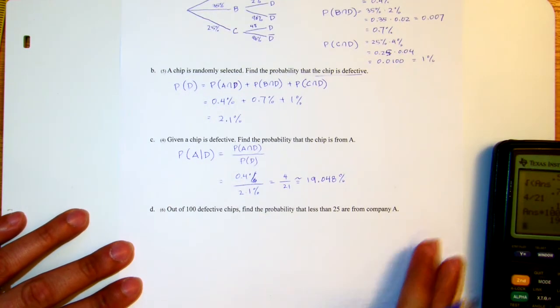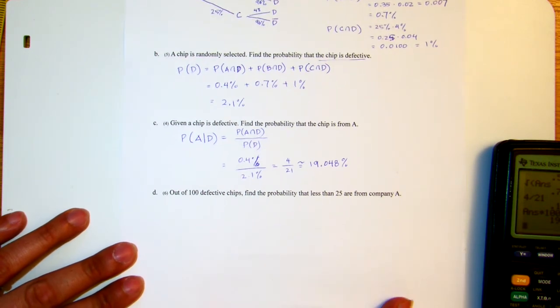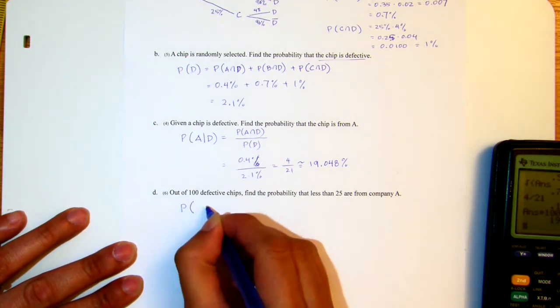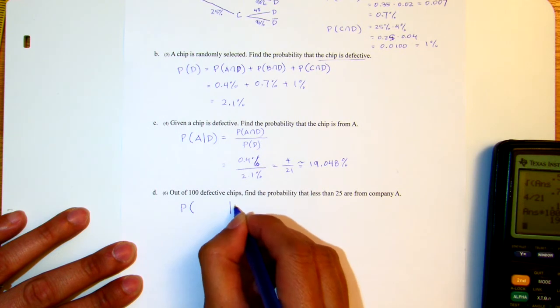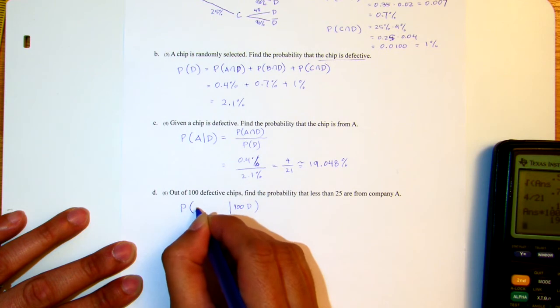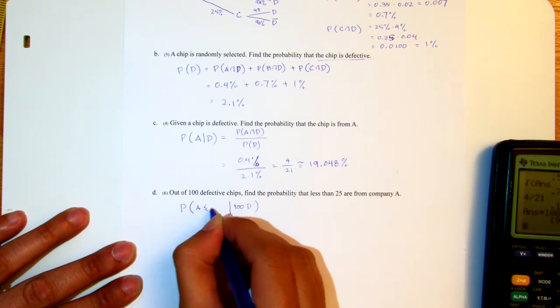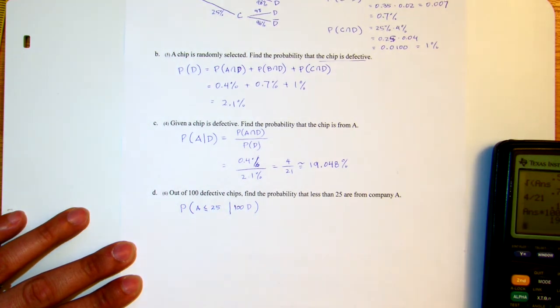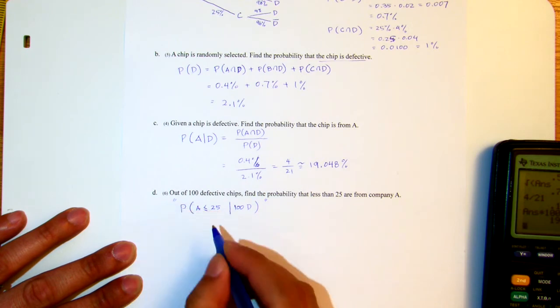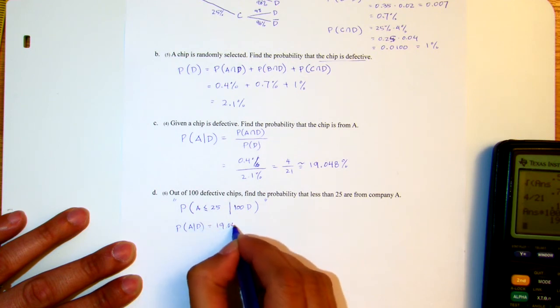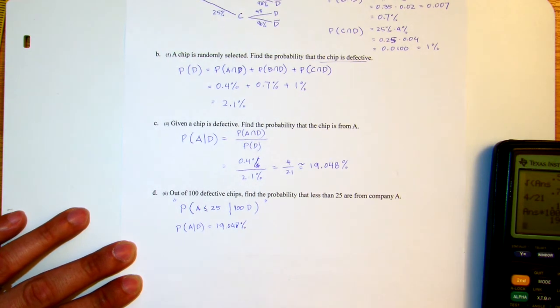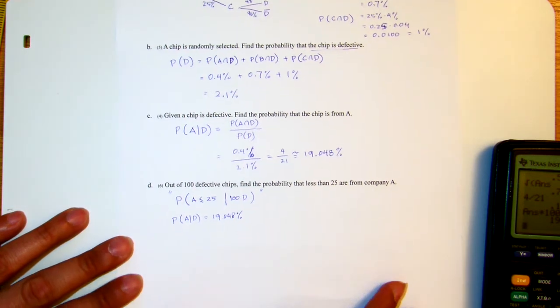Now lastly, out of 100 defective chips, find the probability that less than 25 are from company A. Of those defective ones, given that it is defective, 100 defective ones, that less than 25 are actually coming from A. Now actually we need to think this way. The probability that it is coming from A, given that it is defective, is 19.048%, right? Now, that's for one chip.